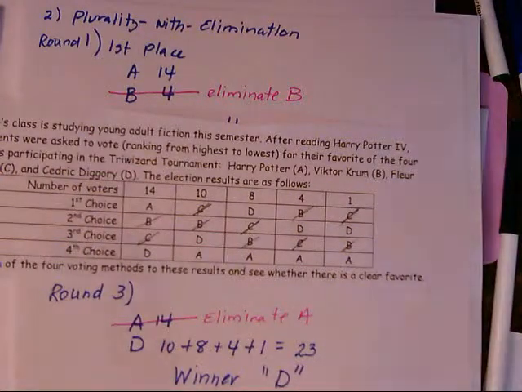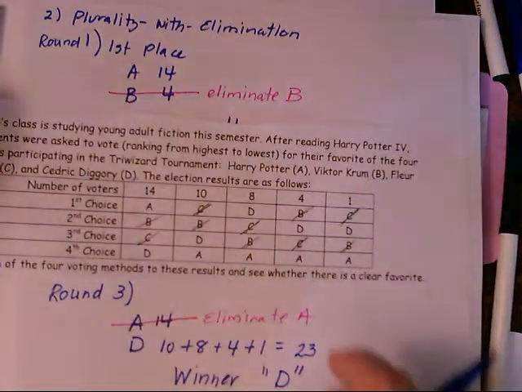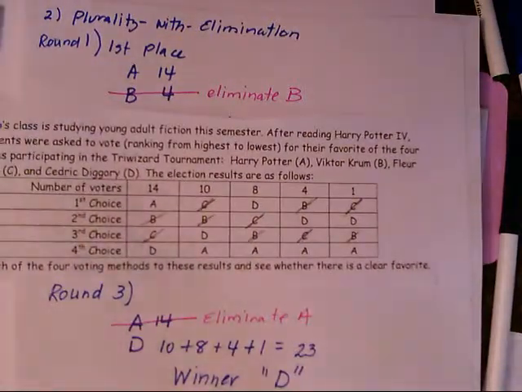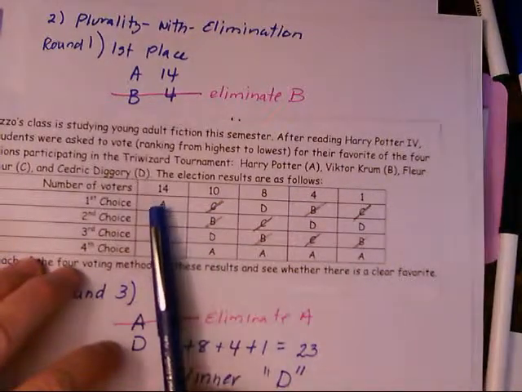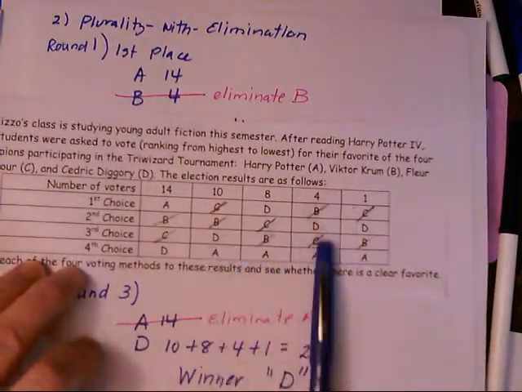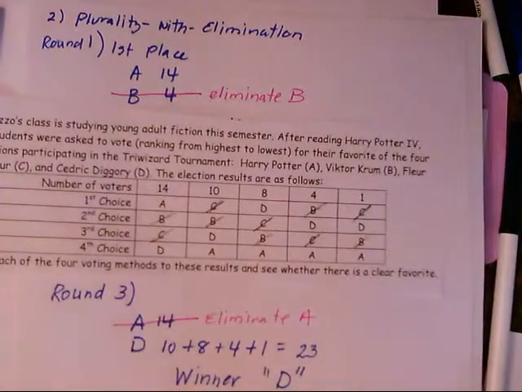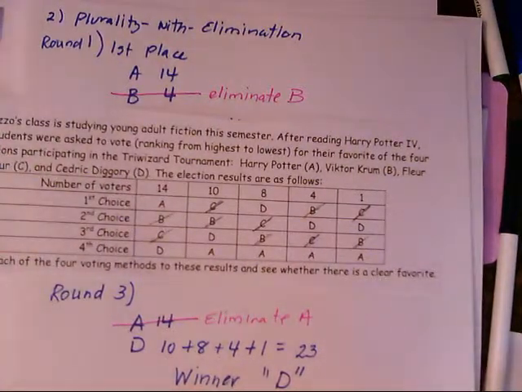And in some ways, you can see how each method has an element of fairness and also a flaw, okay? And it doesn't seem quite fair, really, that the person who got the most first place votes didn't win. And in this method, that did not happen, okay? All right, we're ready for the third method.